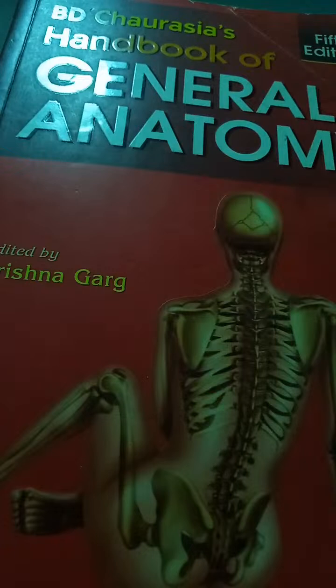Terms used for describing vessels. Arteries. What are arteries? Arteries carry oxygenated blood away from the heart. The only exception to this remark is the pulmonary and umbilical arteries which carry deoxygenated blood. Otherwise, all arteries carry oxygenated blood.